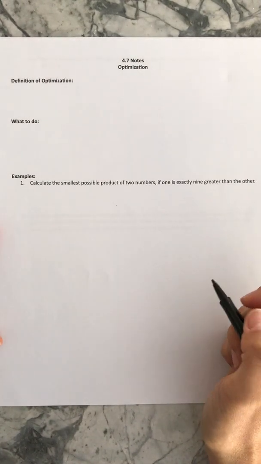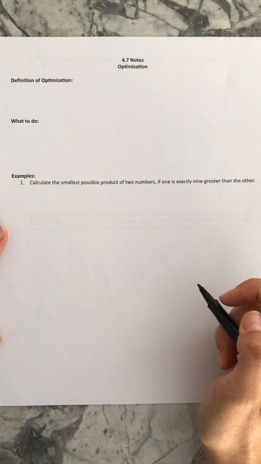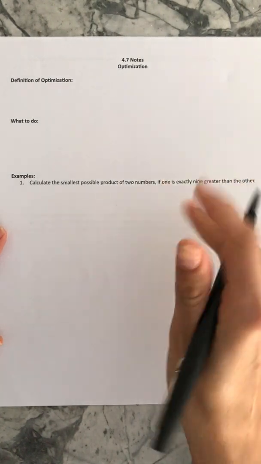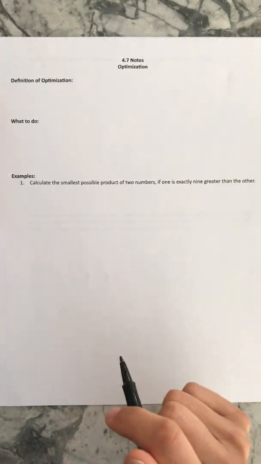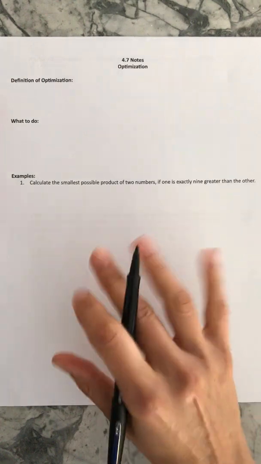Hi everyone, these are the Calculus 4.7 notes. This section is called Optimization. You can find this sheet on Canvas and print it out using the link attached to the notes. Or if you can't print it out, you can just do it on a separate sheet of paper.